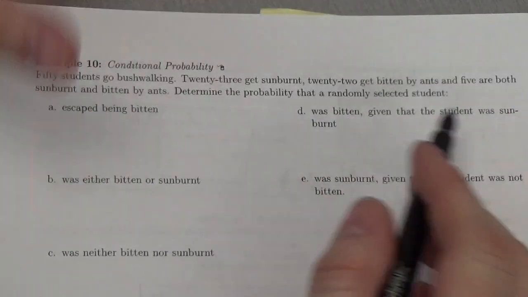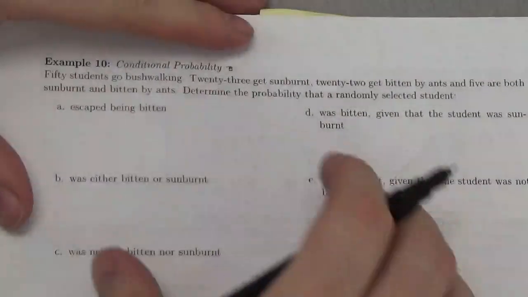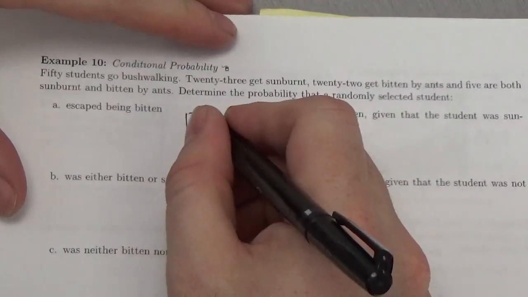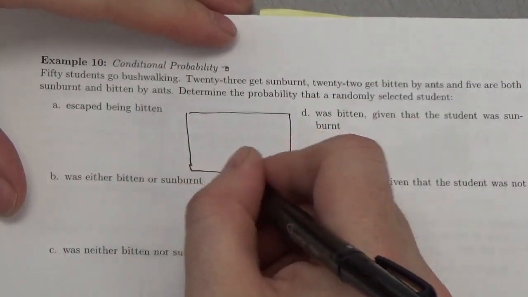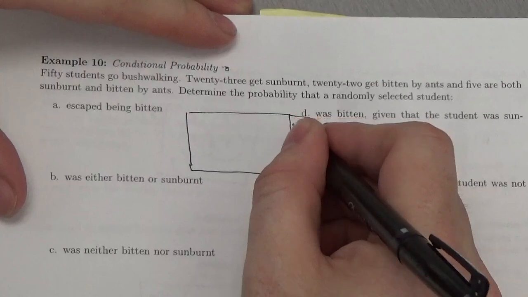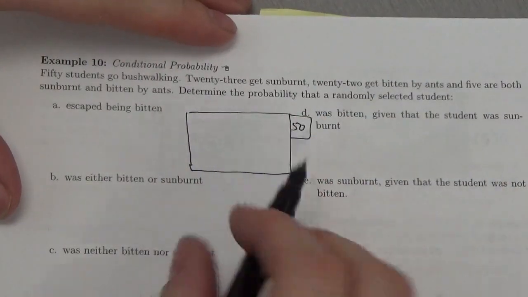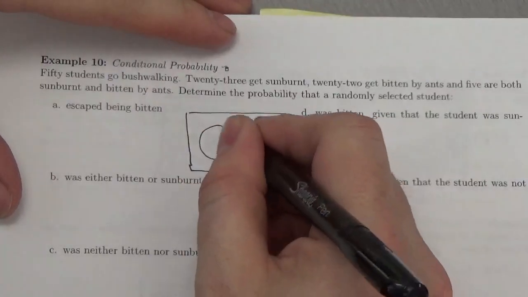Determine the probability of the randomly selected student, and we give the little options here, okay? So first of all, let's create our Venn diagram. We'll just drop it right here. And then again, off to the side here, that little number is the size of the universe. There's 50. And so remember how this works here.